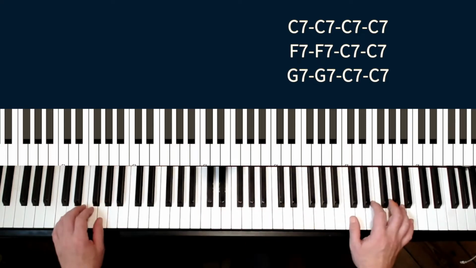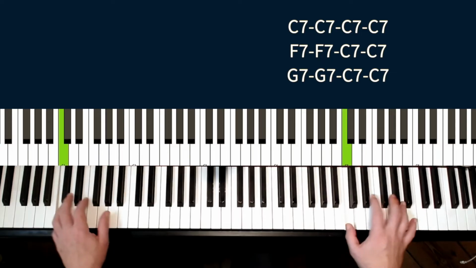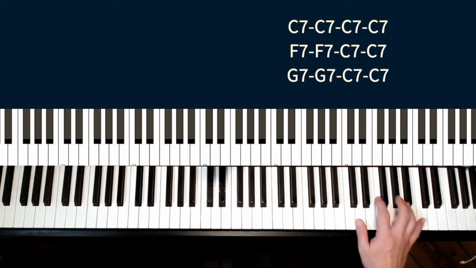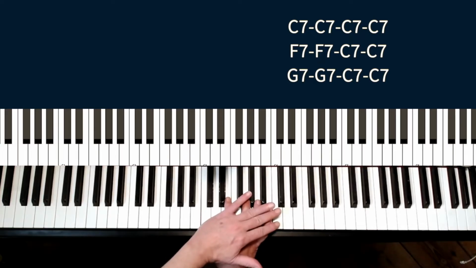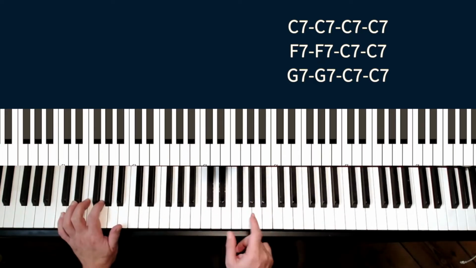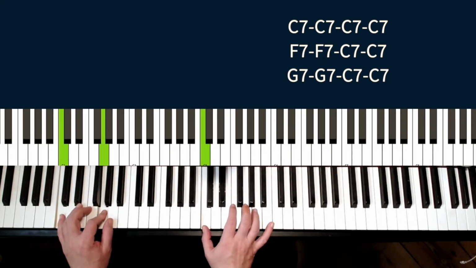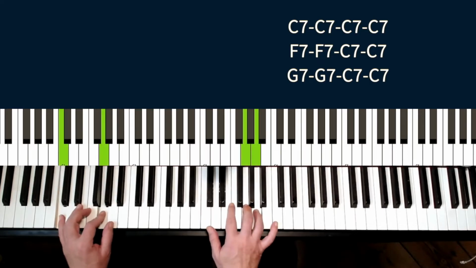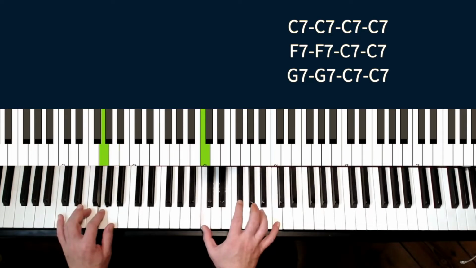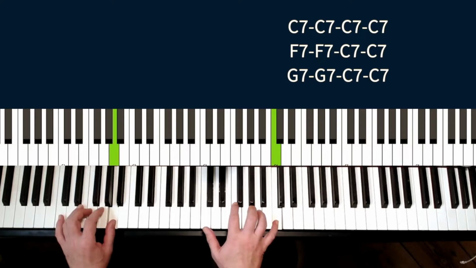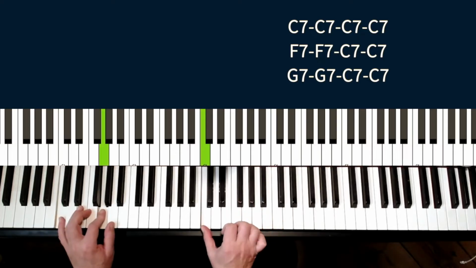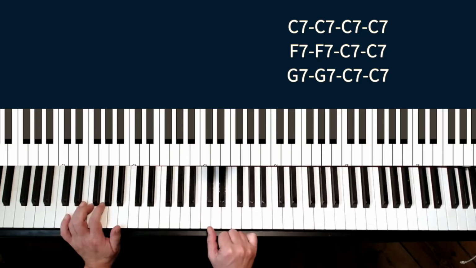You know this from like, you see? Same thing. So you learn all the basics already. Here we do it slower and we have a triplet here. 1 and 2 and 3 and 4 and 1 and 2 and 3 and 4 and 1 and 2 and 3 and 4 and 1 and 2 and 3 and 4.